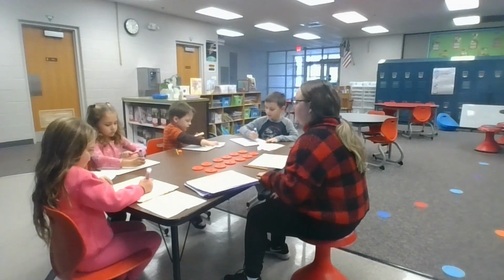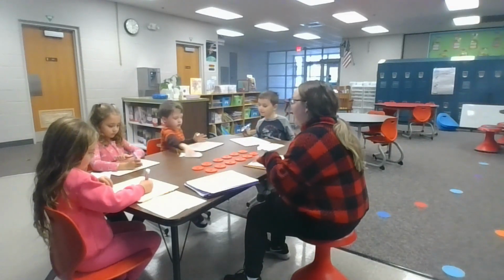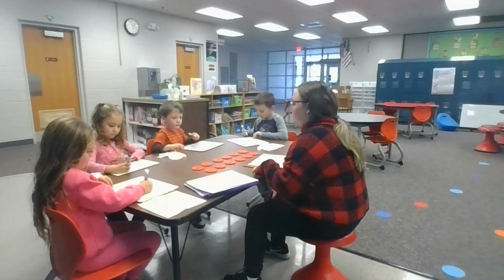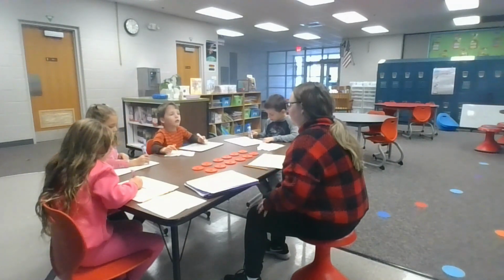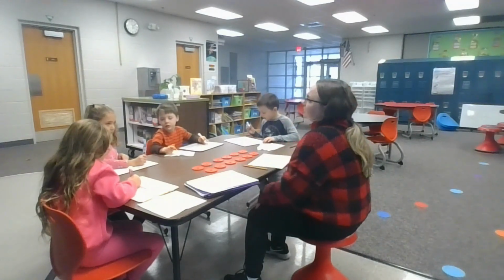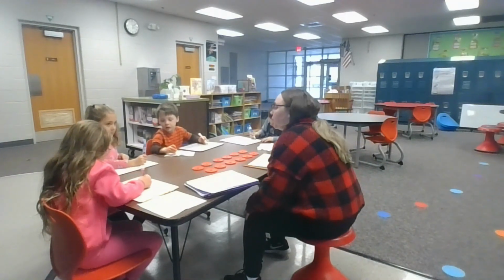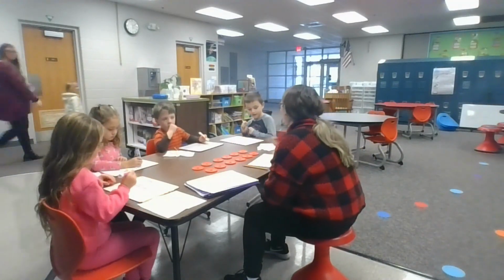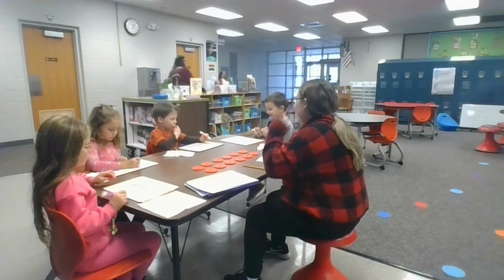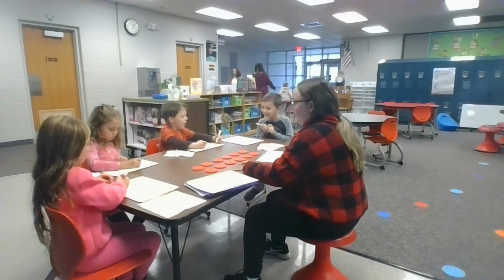So yesterday we talked about how 11 is 10 and 1. So if 11 is 10 and 1, 12 is 10 and what? 2. So 10 and 1 makes 11. So what would 12 make? 10 and 2. Good job. Look, I circled the biggest one. Good job. Okay.